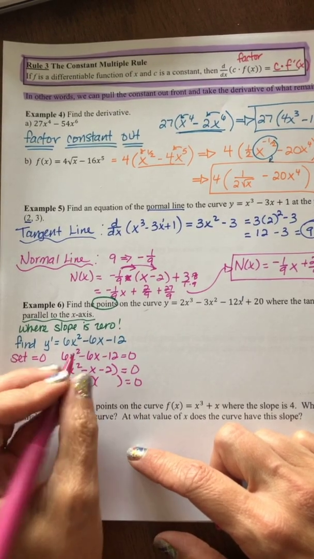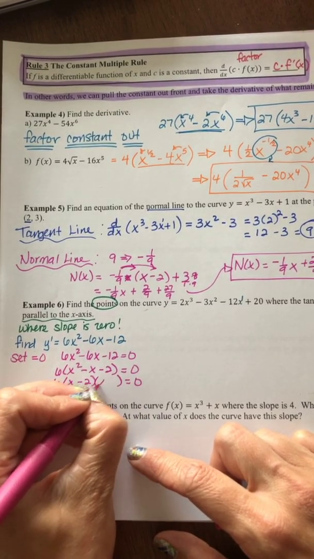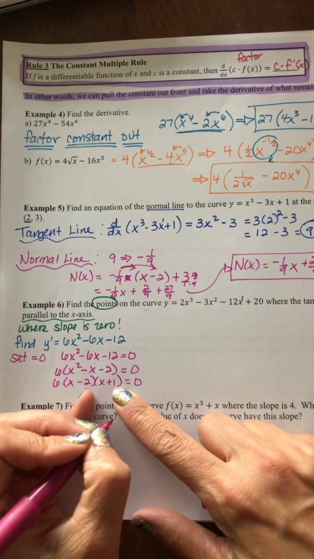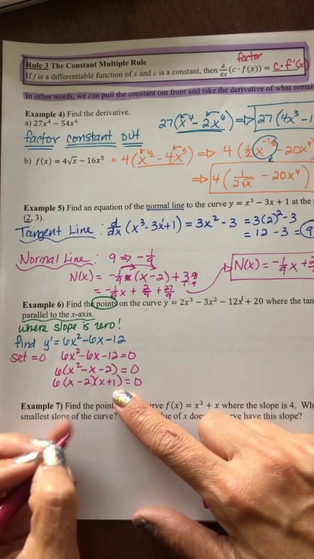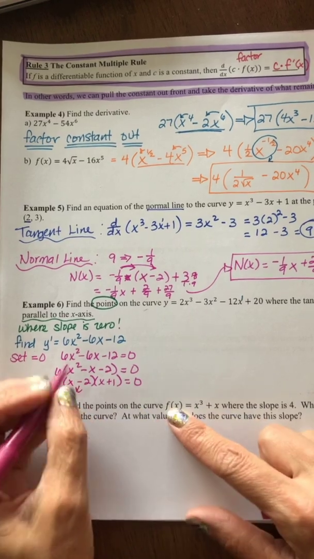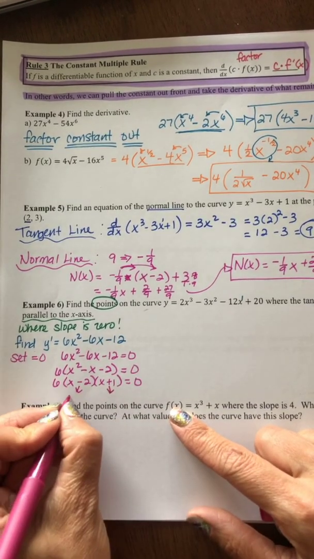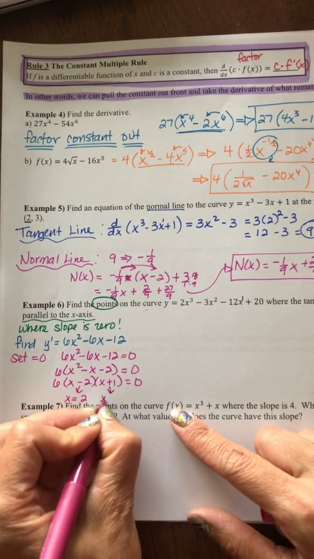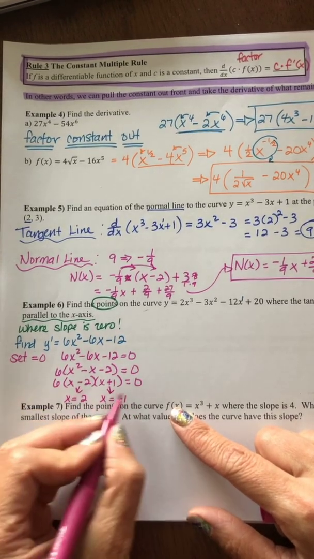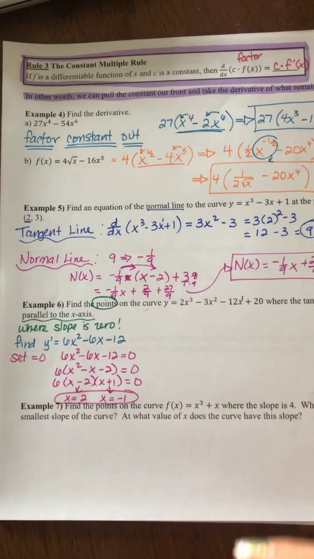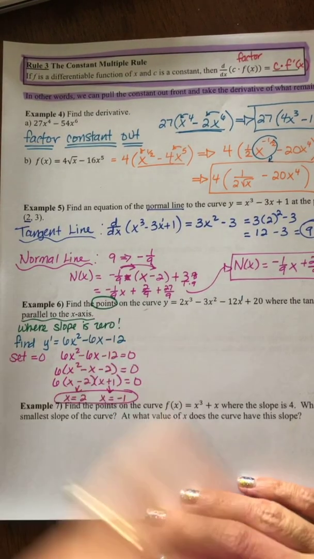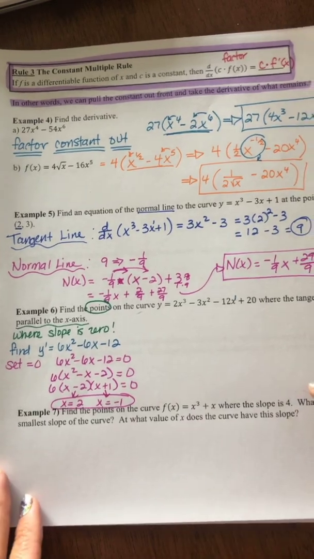So let's see, it's going to be an x minus 2 and an x plus 1, because negative 2 times 1 is negative 2. Negative 2 plus 1 is negative 1. And we'll get that x equals 2 and x equals negative 1. Okay? All right. So we have our 2 solutions for x, but now we need to find the points on the curve. So we have the x values, we need to find the y values.